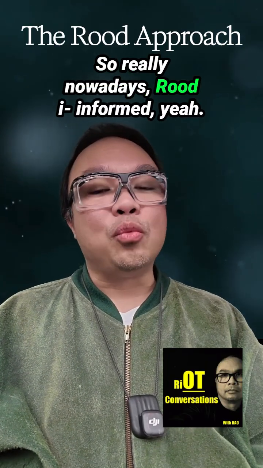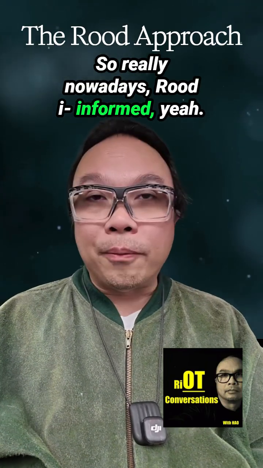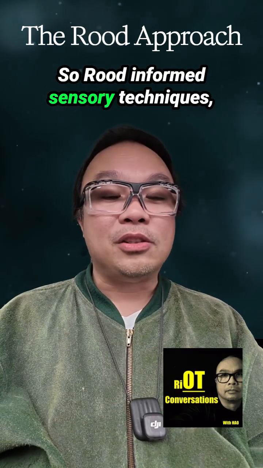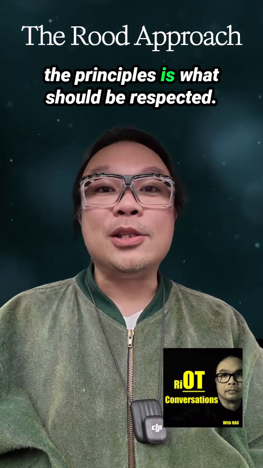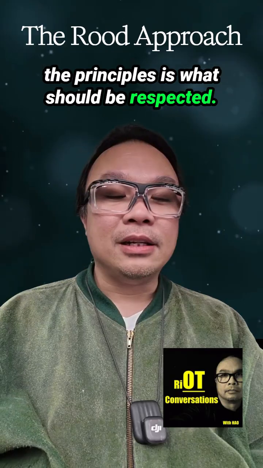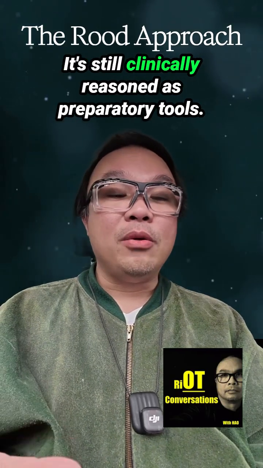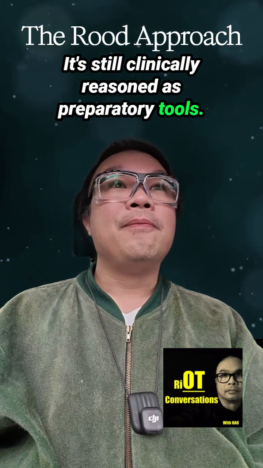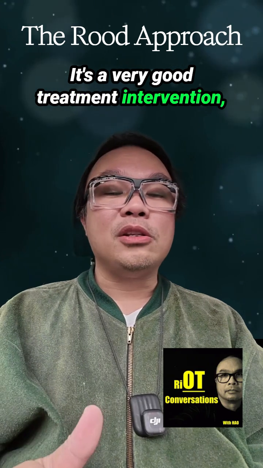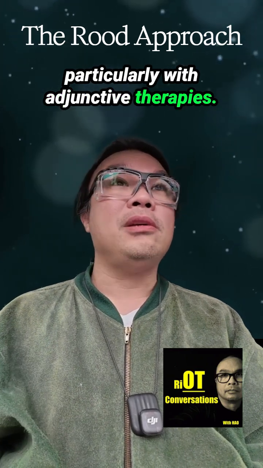Yeah. So really nowadays, Rood informed sensory techniques, the principles is what should be respected. Yeah, it's still clinically reasoned as preparatory tools. It's a very good treatment intervention, particularly with adjunctive therapies.